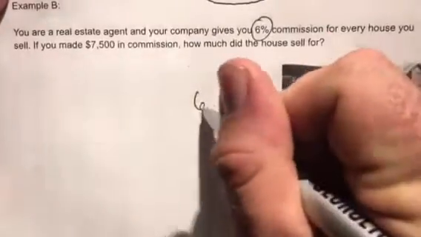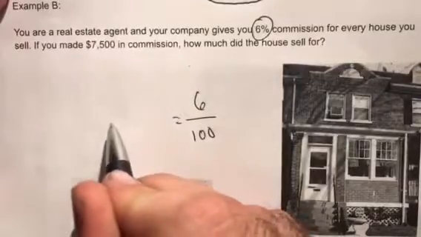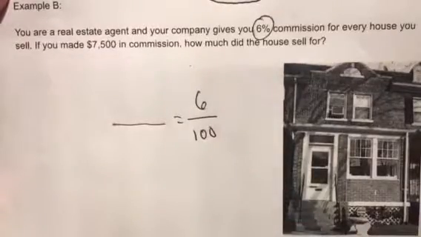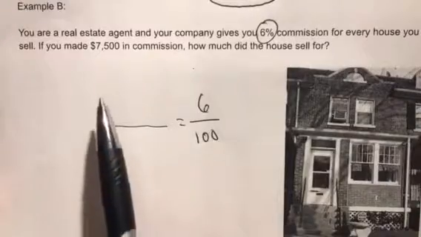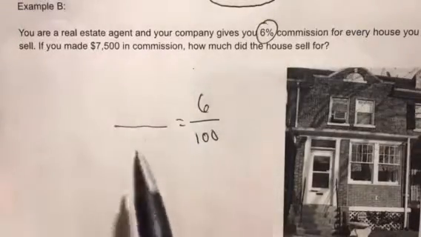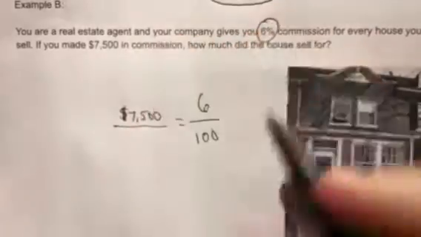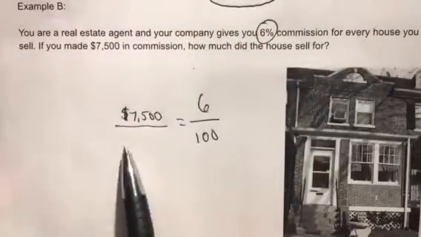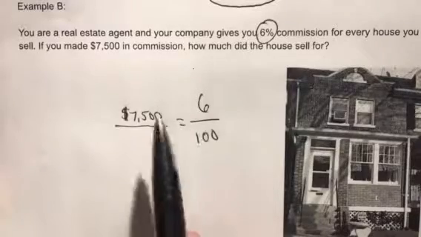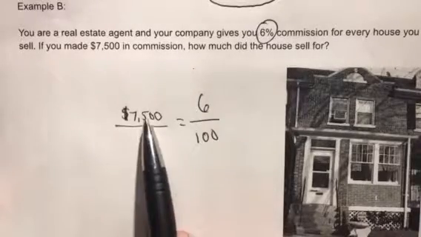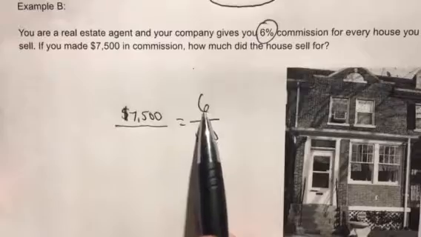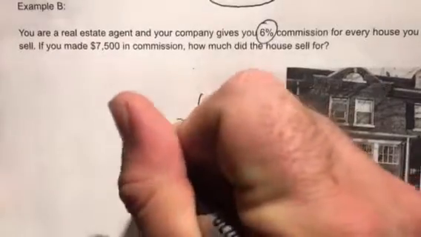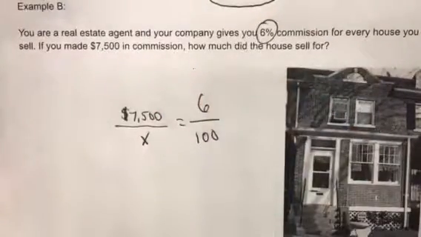Well, we'll start off with 6% again, so we'll make that 6 out of 100. Now, I set my equivalent ratio. And this time, instead of putting 7,500 in the denominator, I'm going to put it in the numerator, because that represents 6%. It doesn't represent 100% of what the cost of the house was. It represents the 6% I made. So I made $7,500, which was 6%. Now I'm trying to figure out what the total house is going to cost, so I put a variable there.